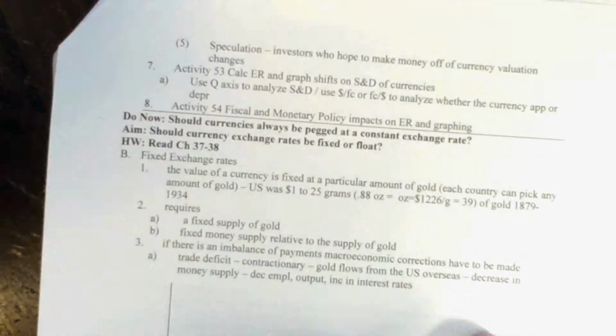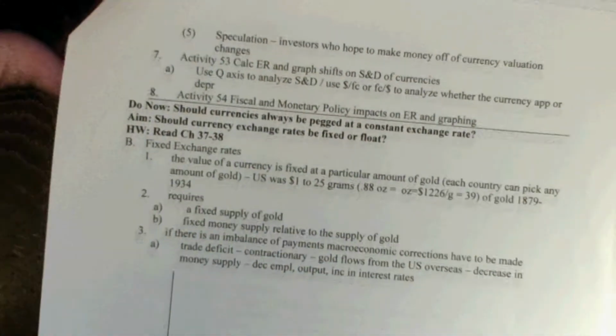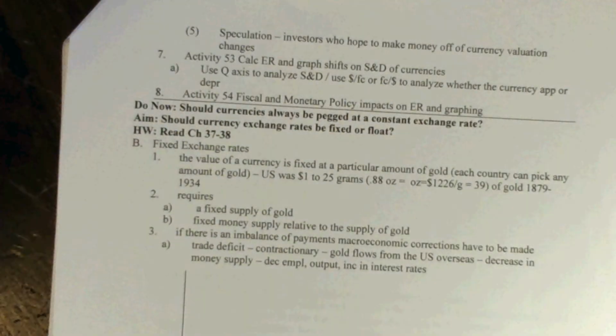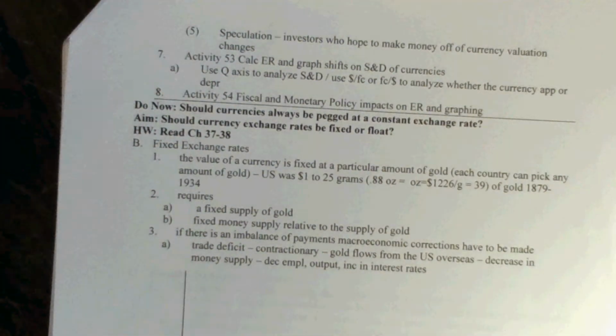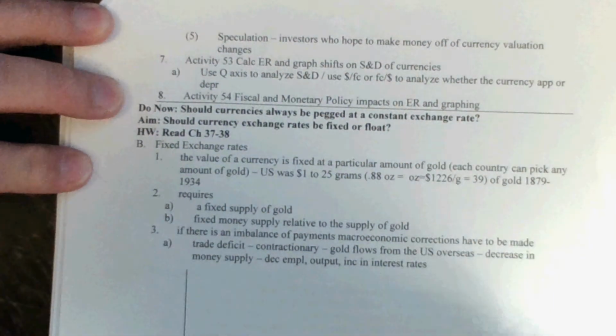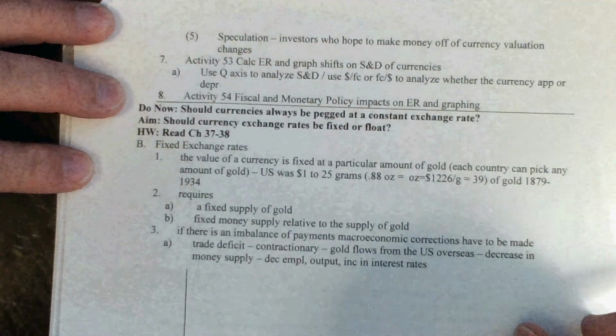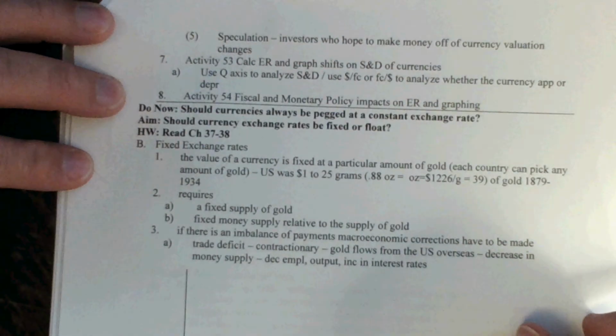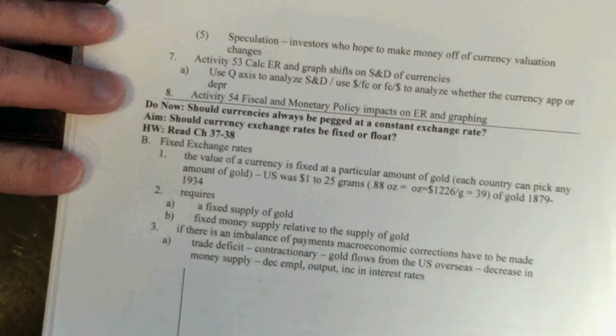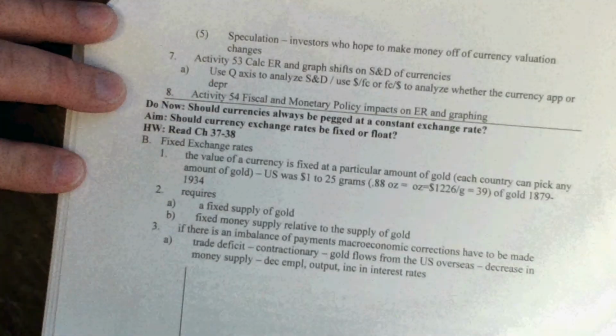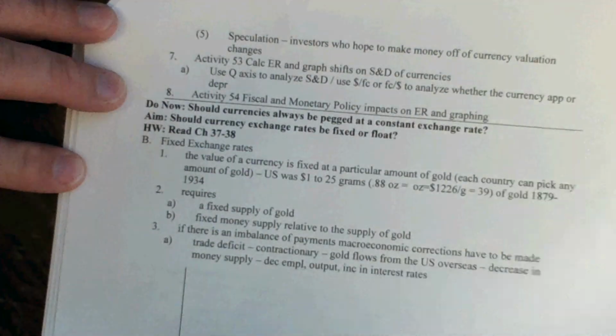There's also speculation on the value of a currency. Investors could buy dollars in the hope that the dollar appreciates and then sell them and make a profit on what they bought. So all of these five reasons cause international exchange rates to vary because of a change in the supply and demand of the currency.